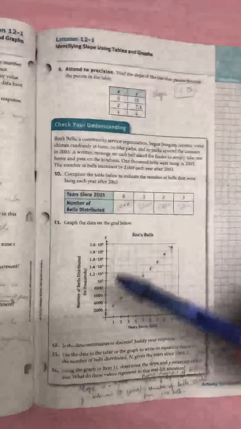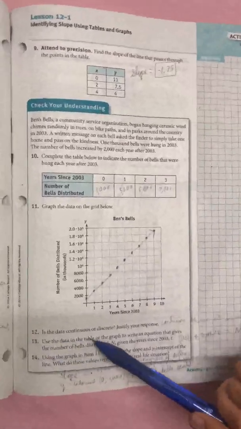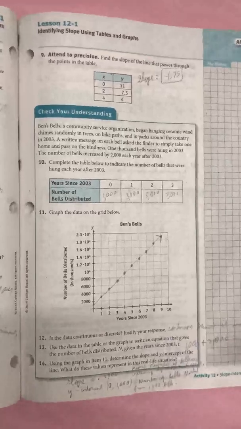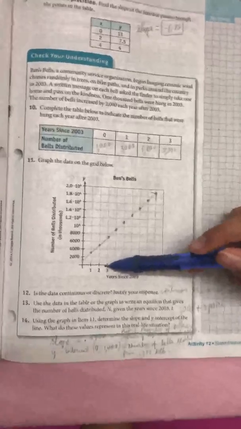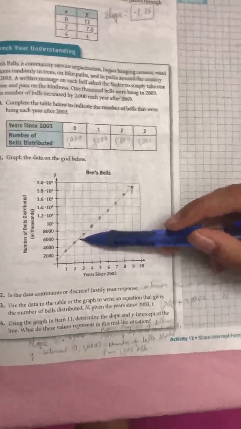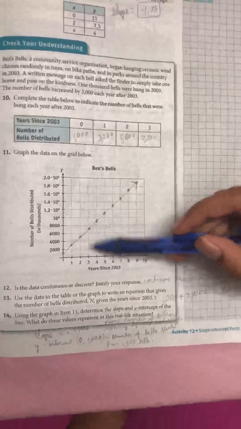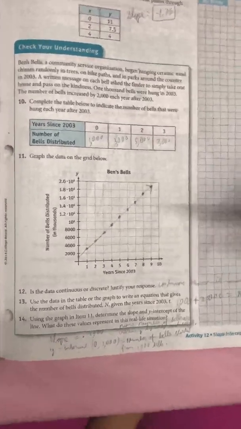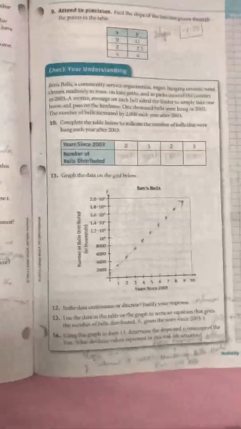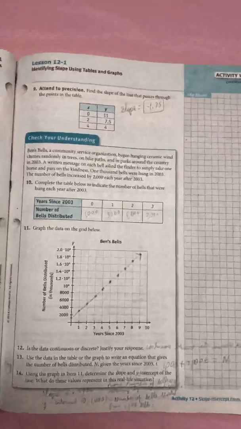And number 12 says, is the data continuous or discrete? Justify your response. So it would be continuous because first of all, it increases every year. Plus, you can take 2.5 years, and then you can see that the answer would be 6,000 bells. So it's continuous because years can be divided into half a year too. It's not that you only have to take a whole number of years. So let's move on to number 13.